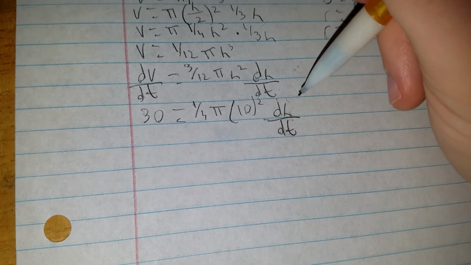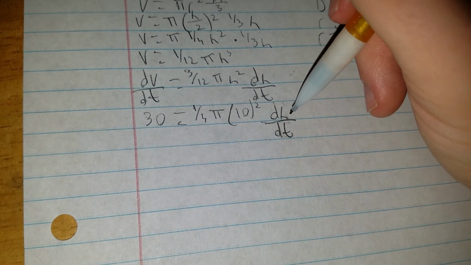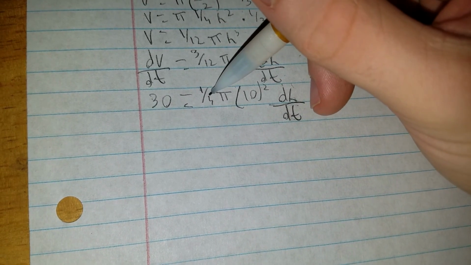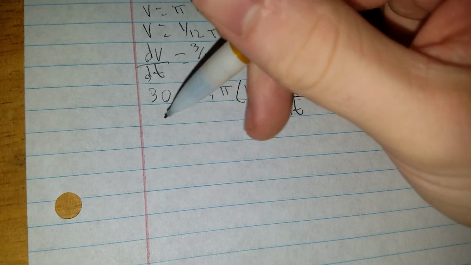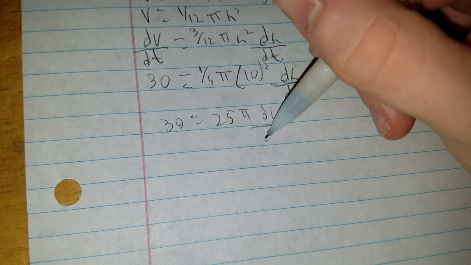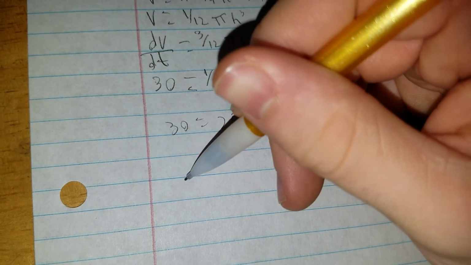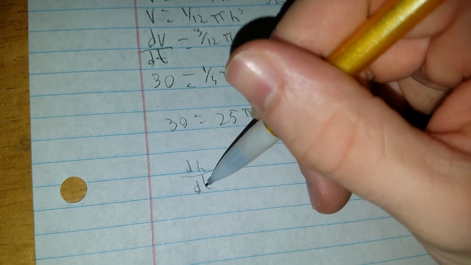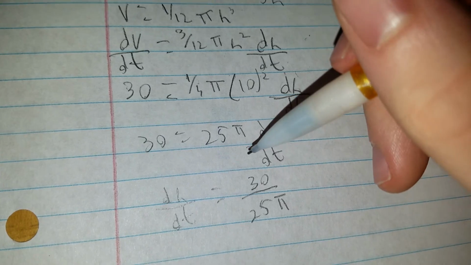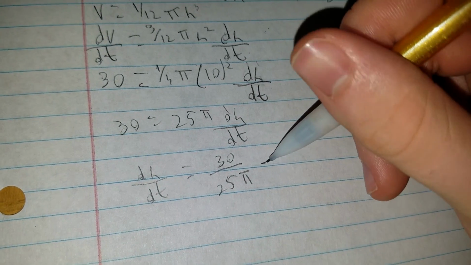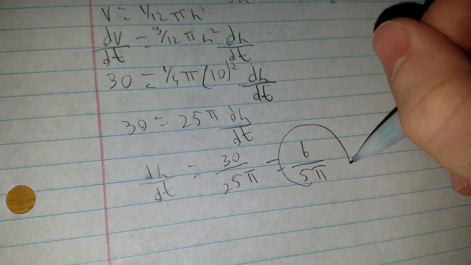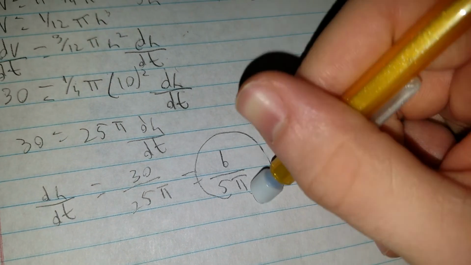And so now we just get dh over dt by itself. So 10 squared is 100, and then divided by 4 is 25, so this is 25 pi. So 30 equals 25 pi times dh over dt, and then basically dh over dt equals 30 divided by 25 pi, and we can simplify this because 30 and 25 are both divisible by 5, so that's going to be 6 over 5 pi, and that is going to be, oh wait, you have to put the units.